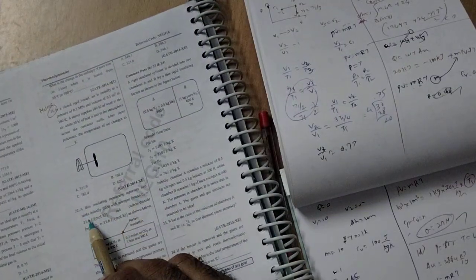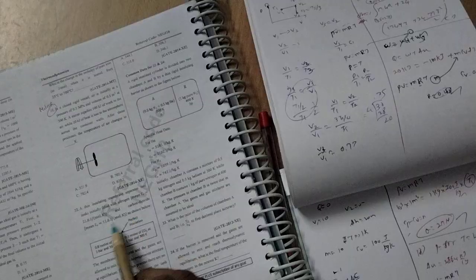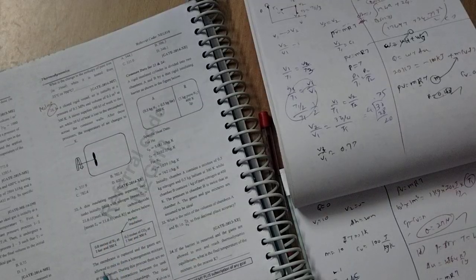So next question, you can see, a thin insulating member separates two tanks initially filled with nitrogen and carbon dioxide. The member is removed, and the gases are allowed to mix homogeneously. During this process there is no heat or work. This is a normal thing only. I think you can easily do it.